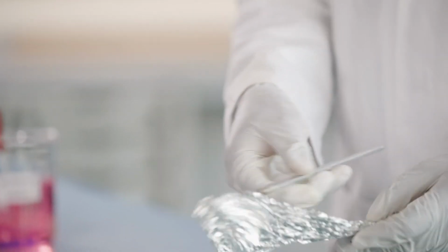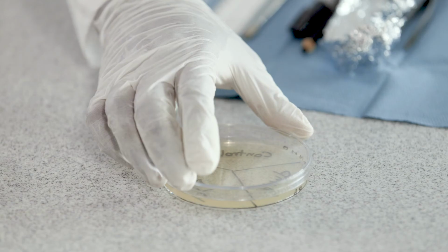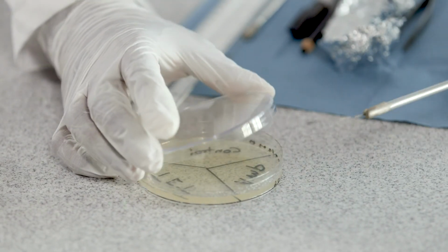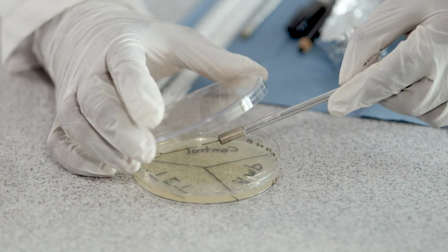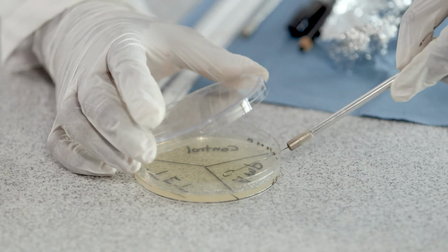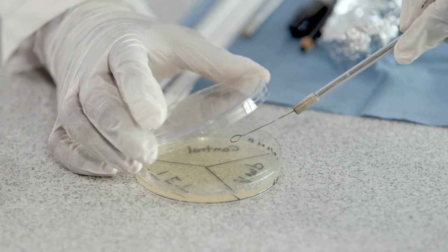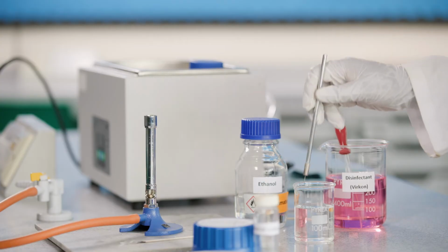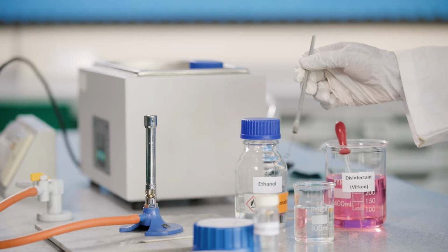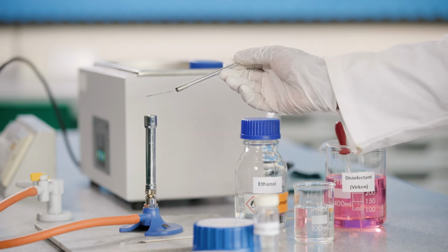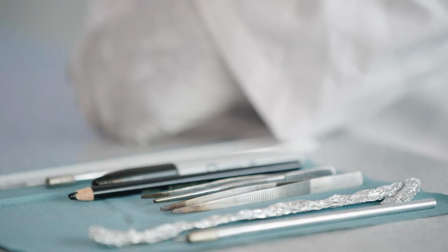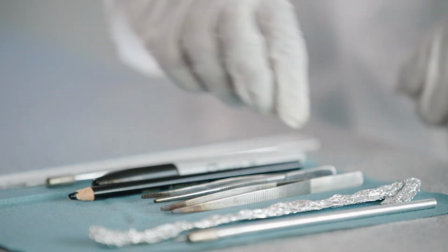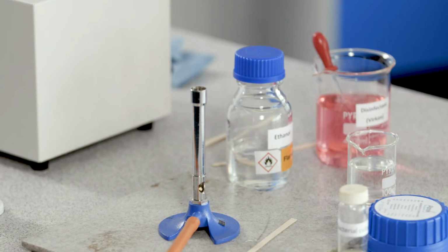Unwrap the spreader, and lifting the dish lid as little as possible, gently spread the culture drops across the agar using a back and forward motion with the spreader. Replace the dish lid and place the spreader in disinfectant. I am now going to demonstrate how to successfully add antibiotic discs.